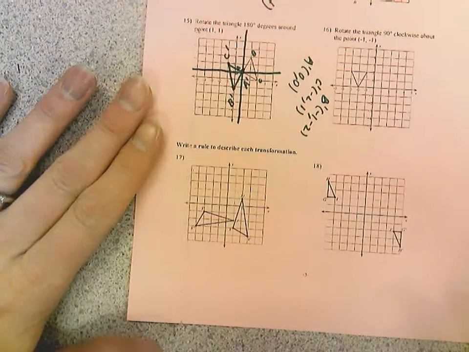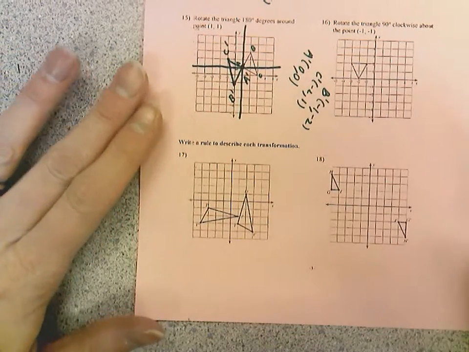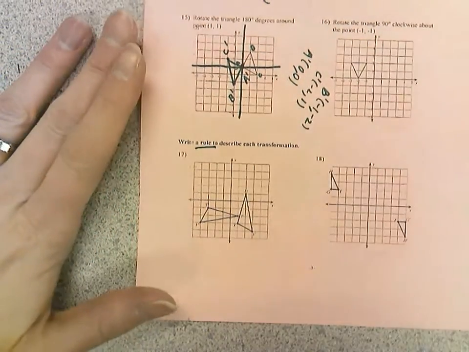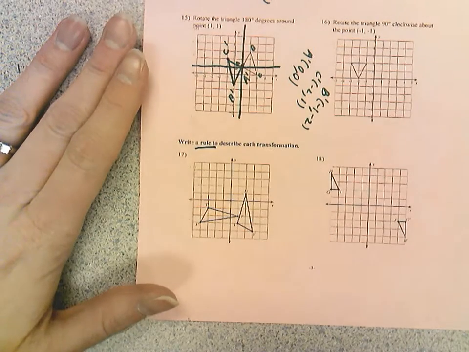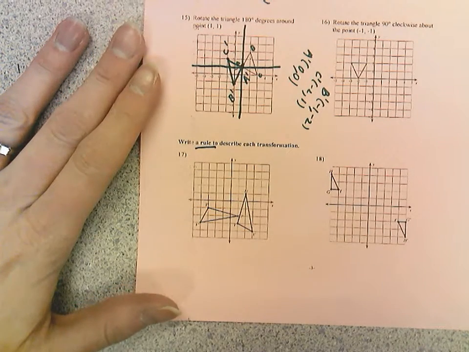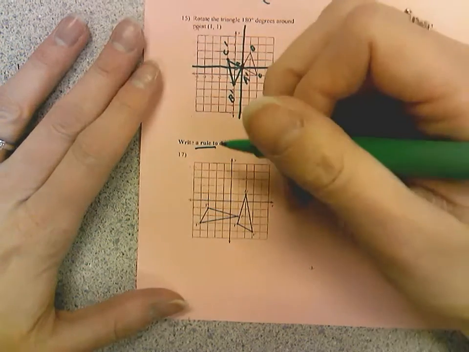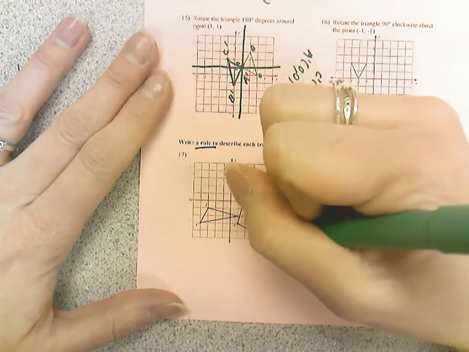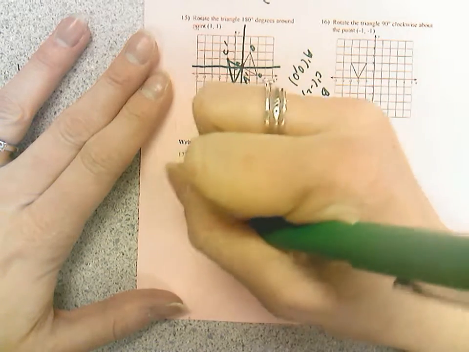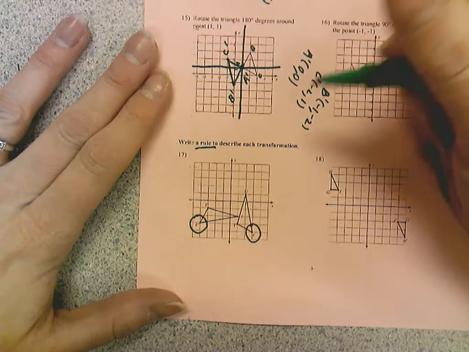Okay, moving on. 17. All right, so we're trying to write the rule. And the rule is how many degrees are rotated. So 180 degrees, 90 degrees clockwise, 90 degrees counterclockwise. We just need to pick what it is. So we start by picking a letter. I'm going to pick V because it's very easy to see my V. I always have to start from my original to my new.